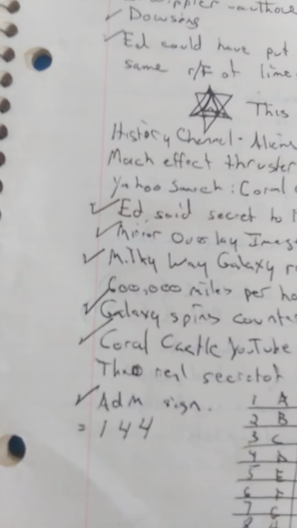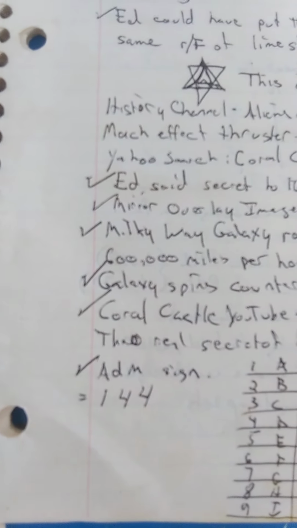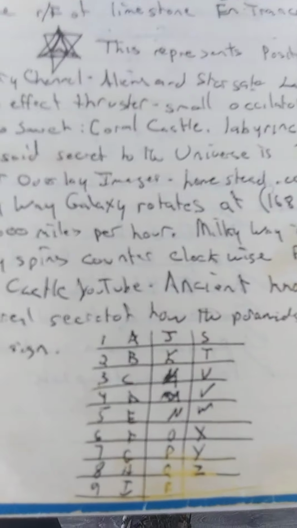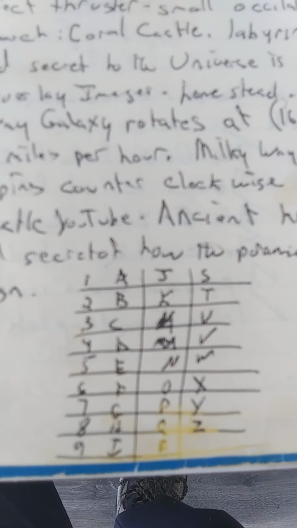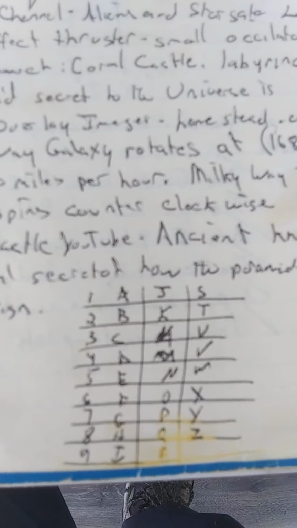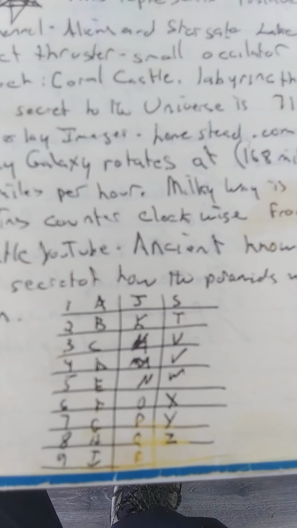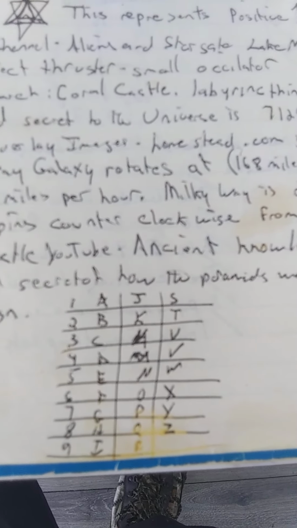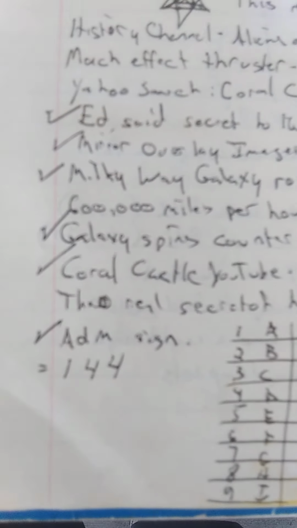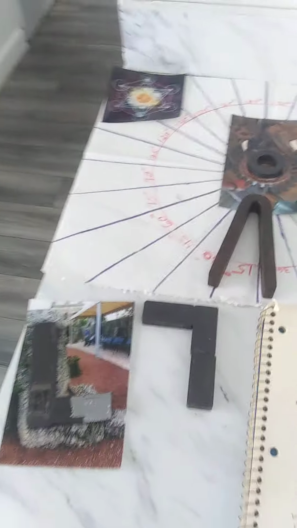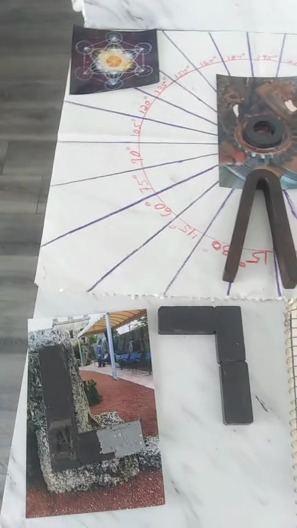But it just says this, ADM on the sign. When you put ADM into a code like this, just by calling the first letter A 1, second letter B 2, you get this, 144. Now remember this because I'll bring this around to that at the end.